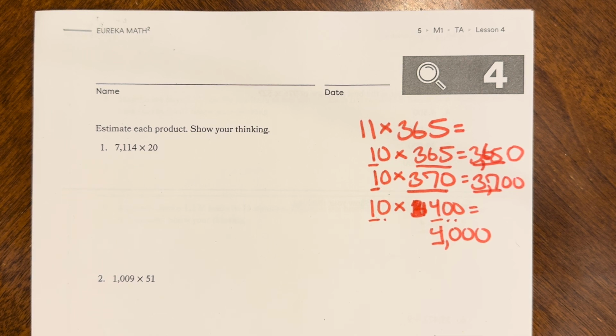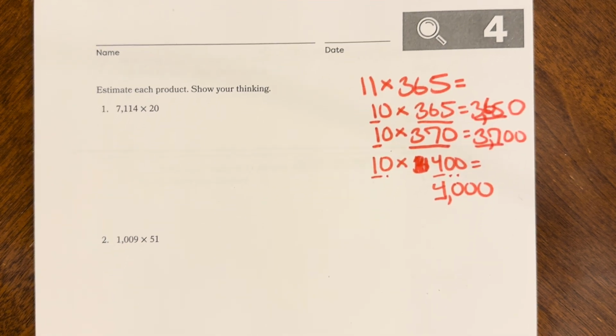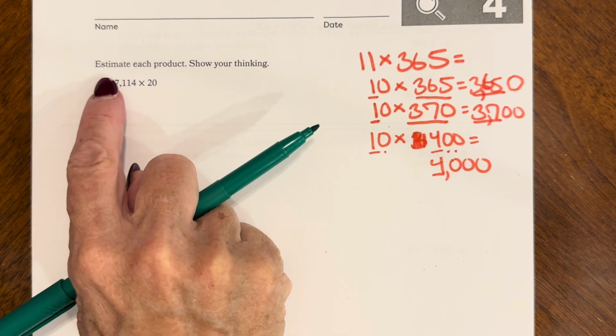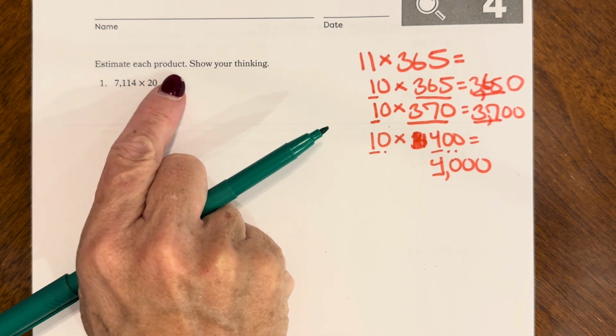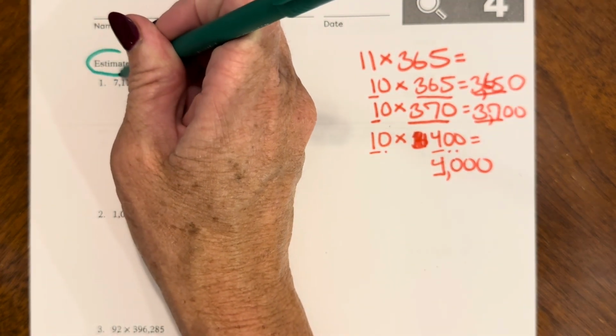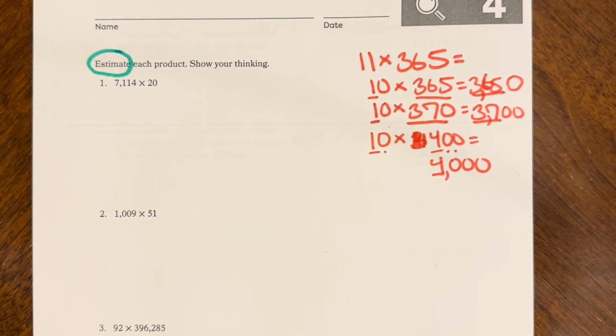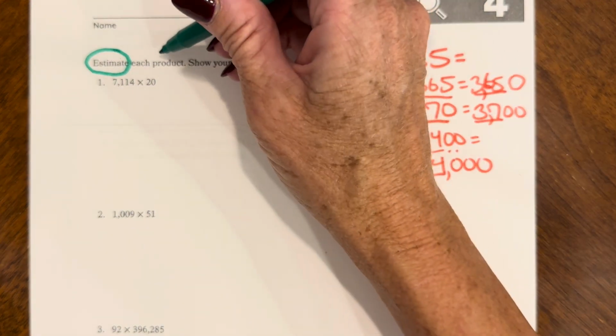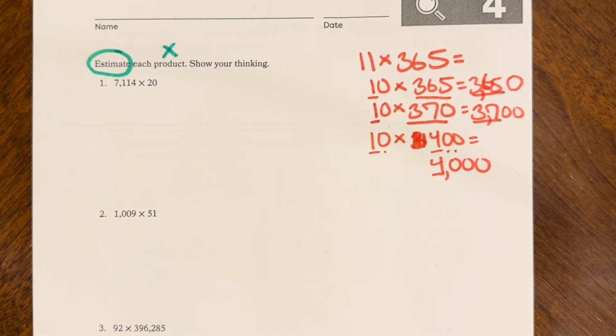We're going to be rounding our factors for our first few problems to come up with an about answer. So I'm picking up my green pen if you want to join me. Let's look at our first problem. It says estimate each product. Show your thinking. So again, estimate means that they just want an answer that's close or an answer that makes sense. It's not going to be exact, it's just going to be close. And each product is the answer to a multiplication problem.